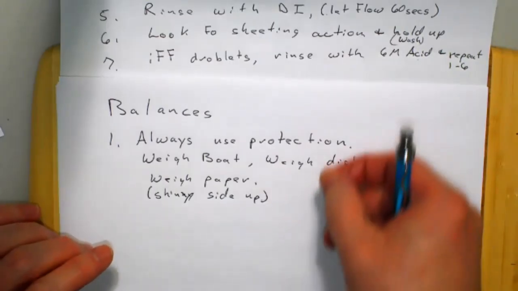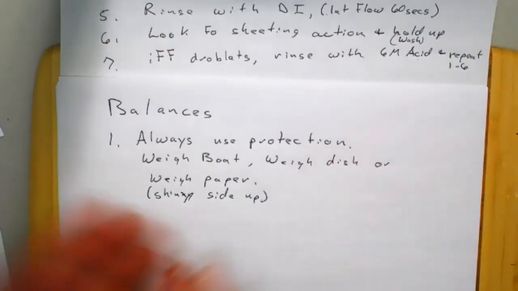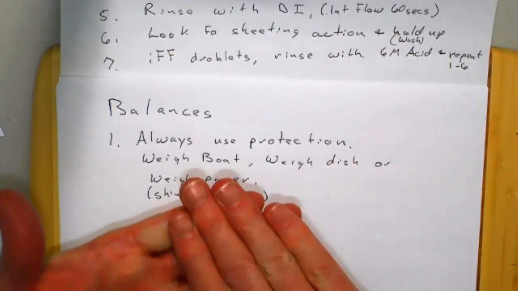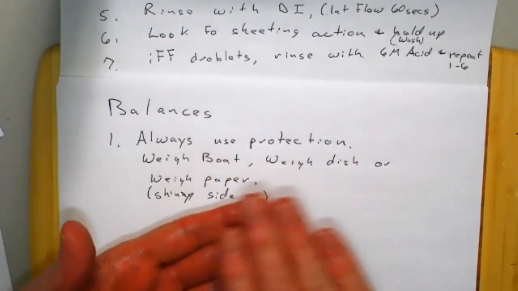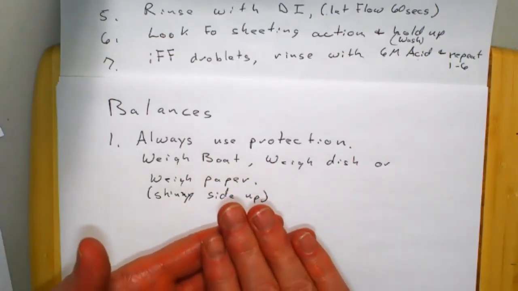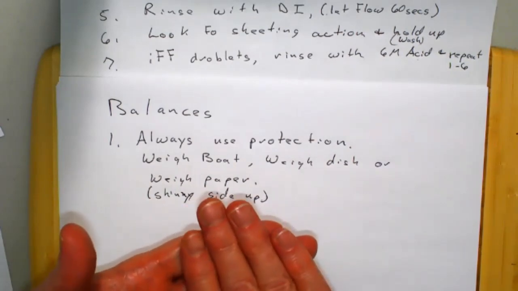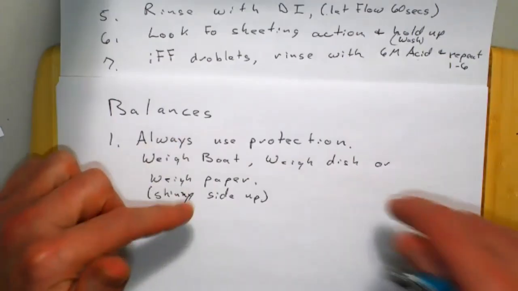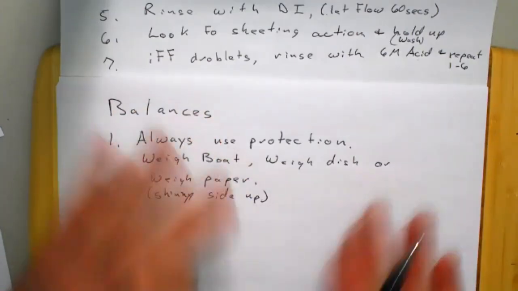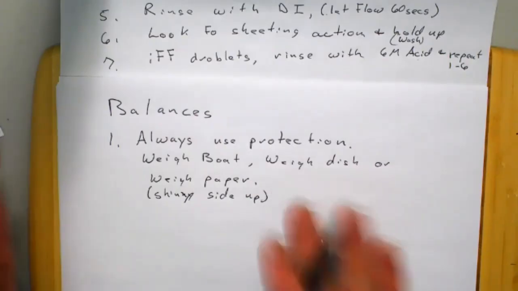As you slide the paper onto the balance, you're going to rub off some electrons from whatever that material is, a weigh boat, weigh dish, or weigh paper. Those little fuzzes on that weigh paper are to put the electrons back on the metal pan. So weigh paper's real handy.